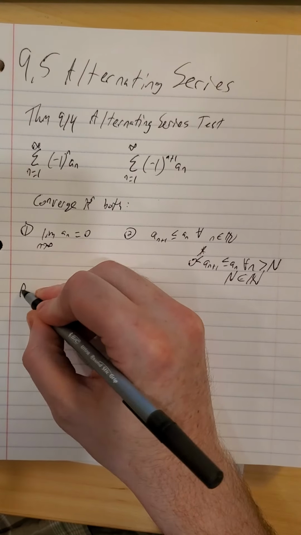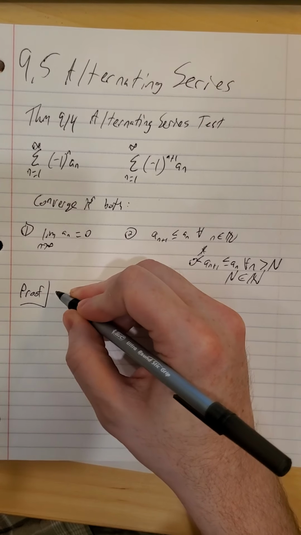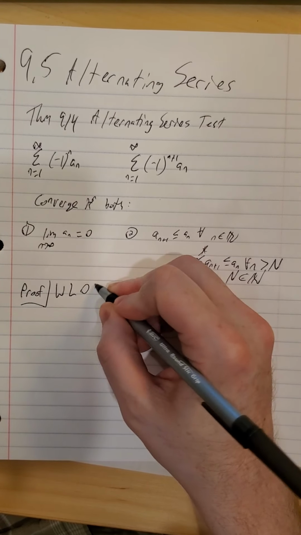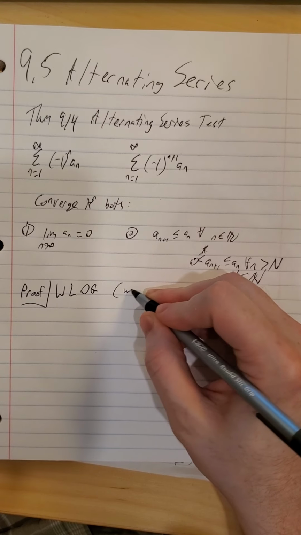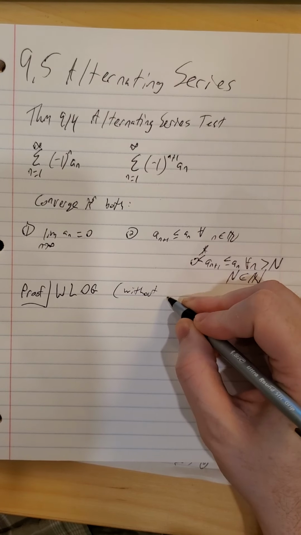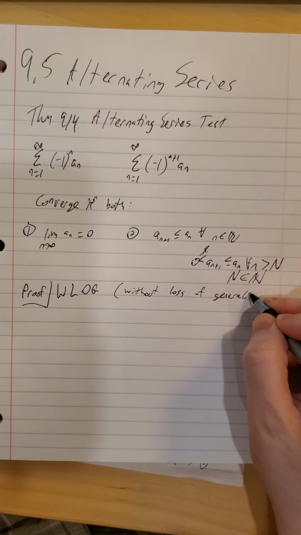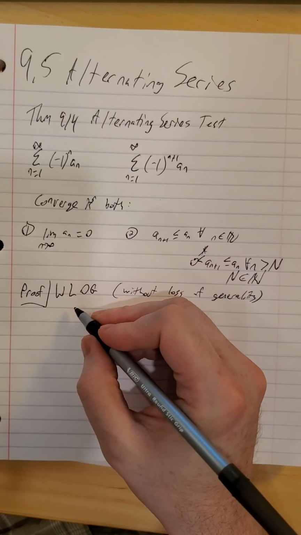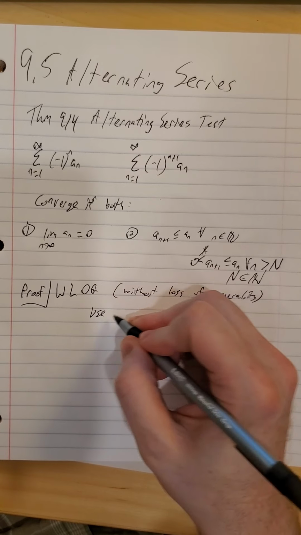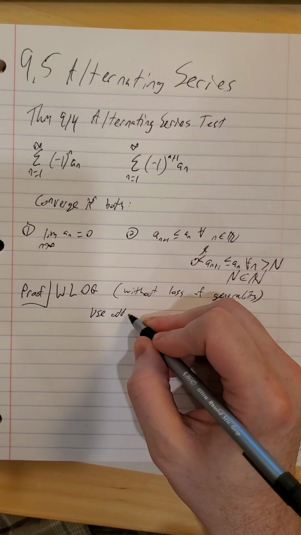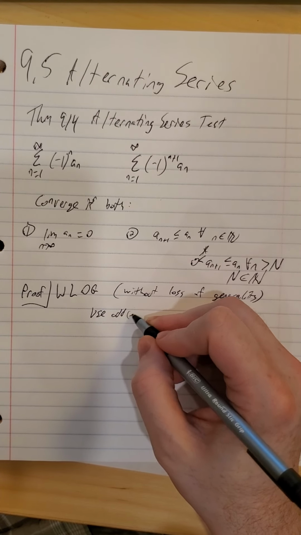We'll look at just a quick proof of this. So without loss of generality, you'll see that in math books. We'll use the one for the odds being negative.